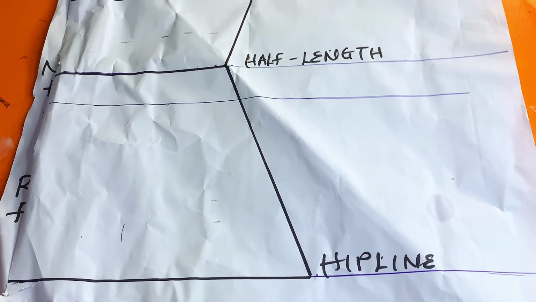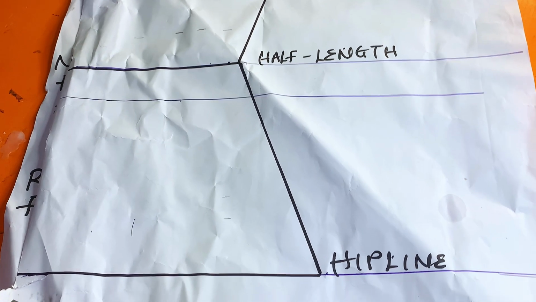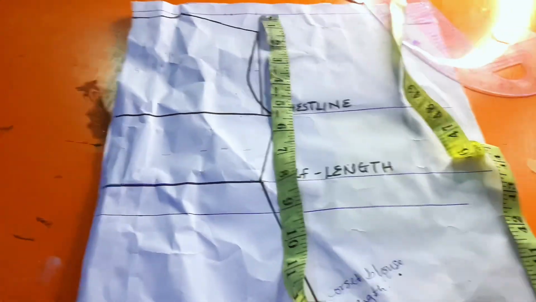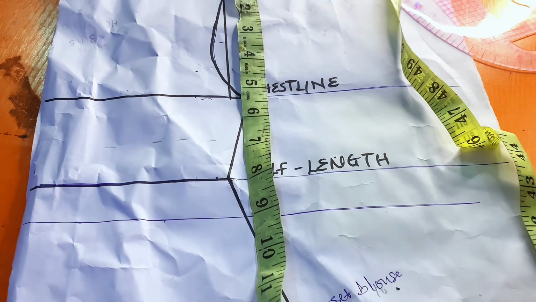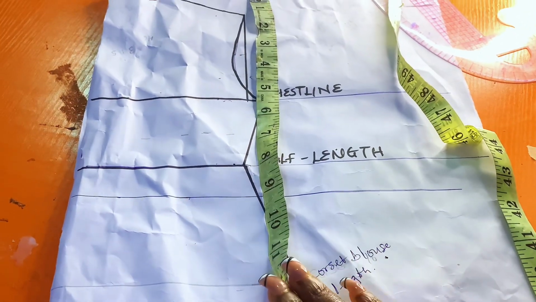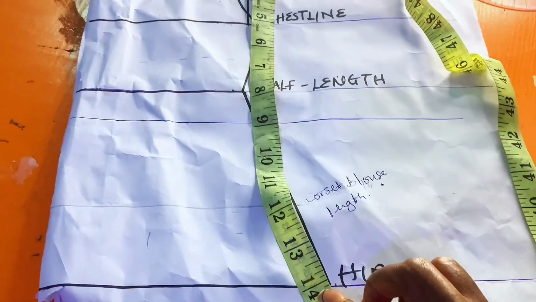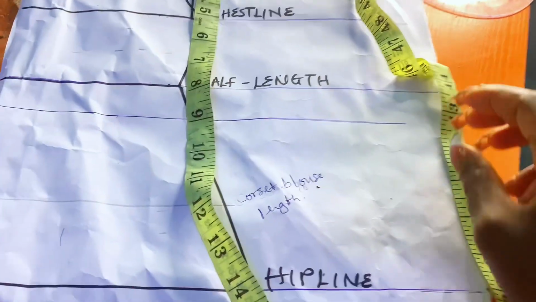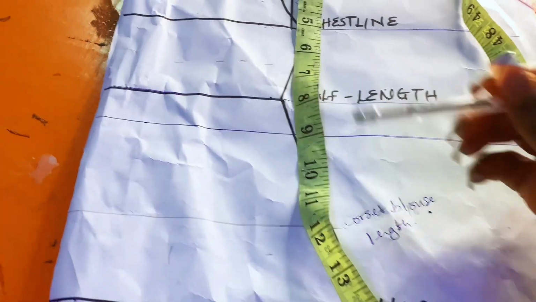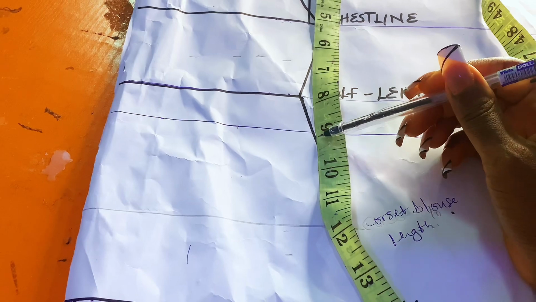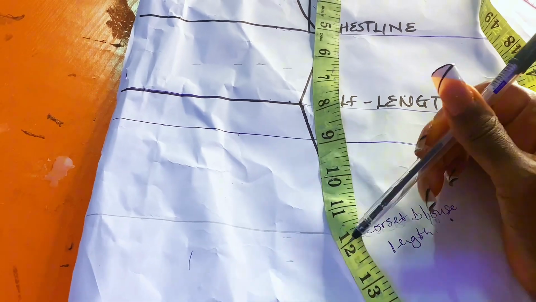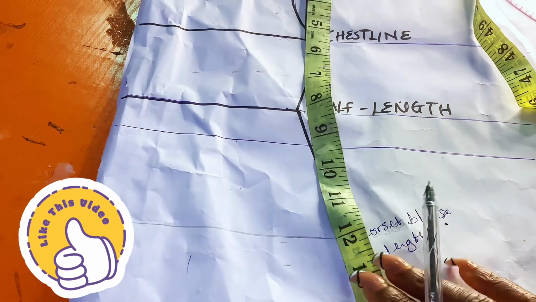So how do we get this corset length? For this pattern, we have the half length of 8 inches and the hip line of 14 inches. I remember I said the standard is 4 or 5 inches, so we'll be doing 4 inches.